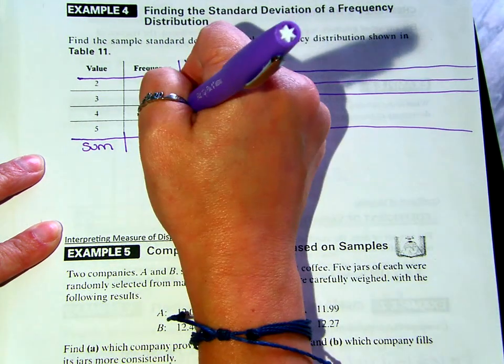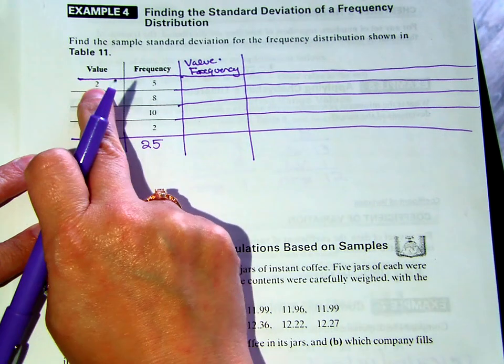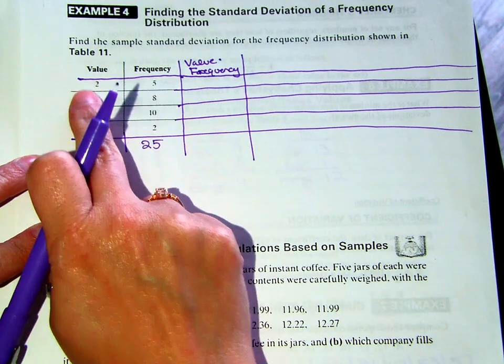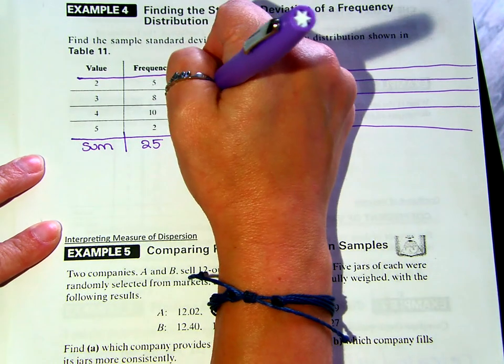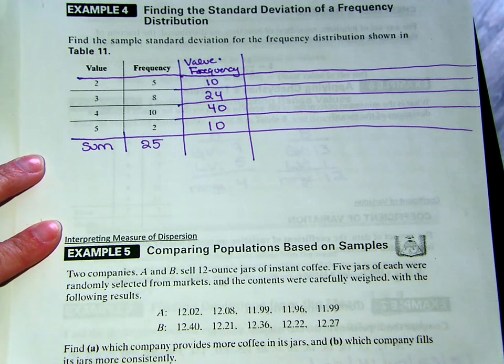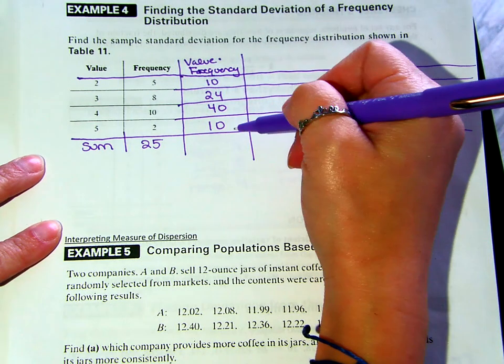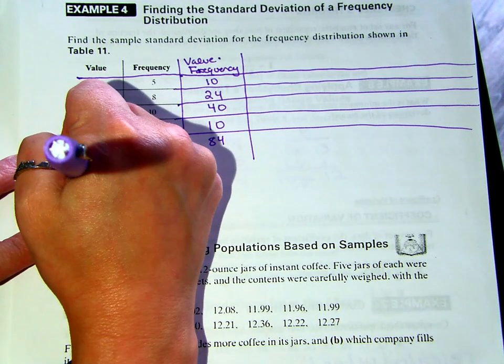So value times frequency, you're literally taking the value times the number of times you get it. 2 times 5, 10. 3 times 8, 24. 40 and 10. And then we're going to total those so that we can find the mean. Because before we can find standard deviation, we have to find the mean.